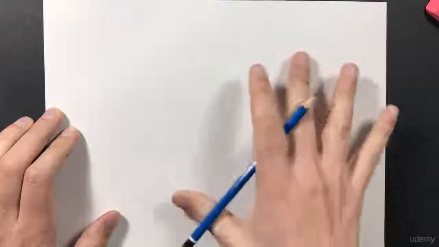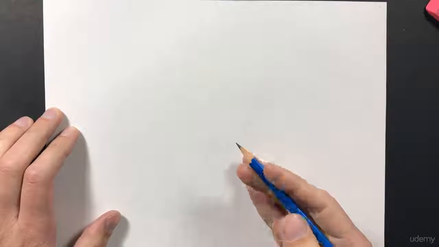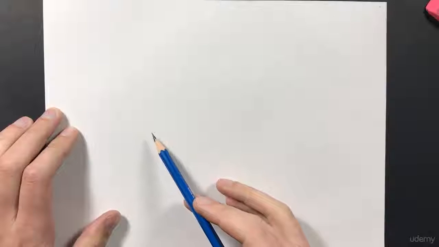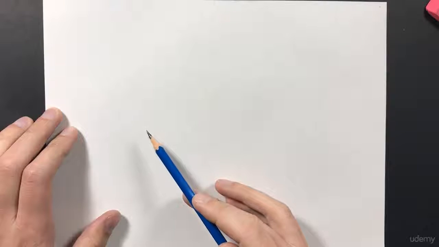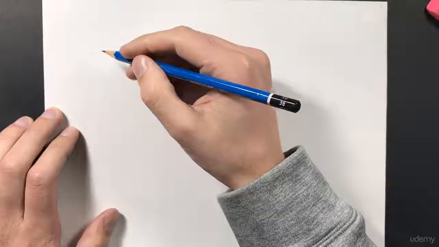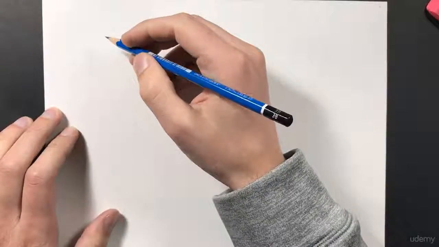All right, in this lecture, we're going to go ahead and talk about shapes. Now, shapes are the second most important thing when it comes to drawing, next to lines. So, what is a shape? Well, there's two different types of shapes. There's geometrical shapes and there's organic shapes. Now, you're probably pretty familiar with both, but you're probably more familiar with geometric shapes. These are the shapes that you grew up with and learned about in school.